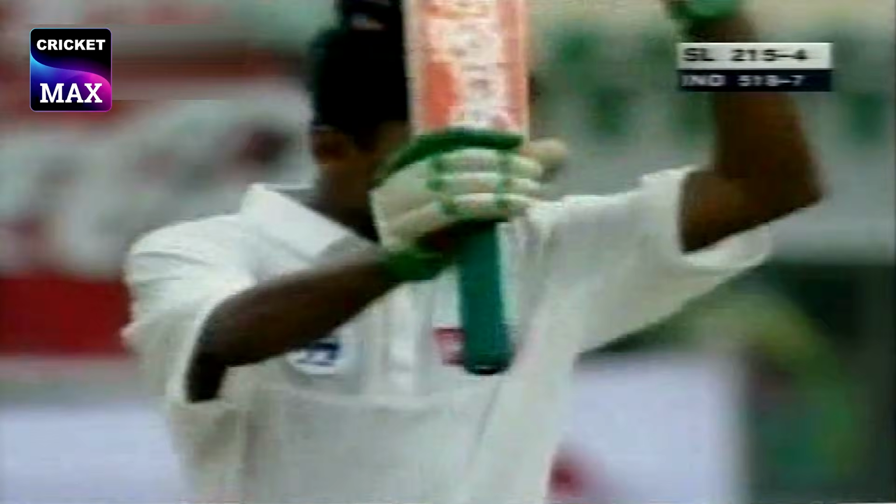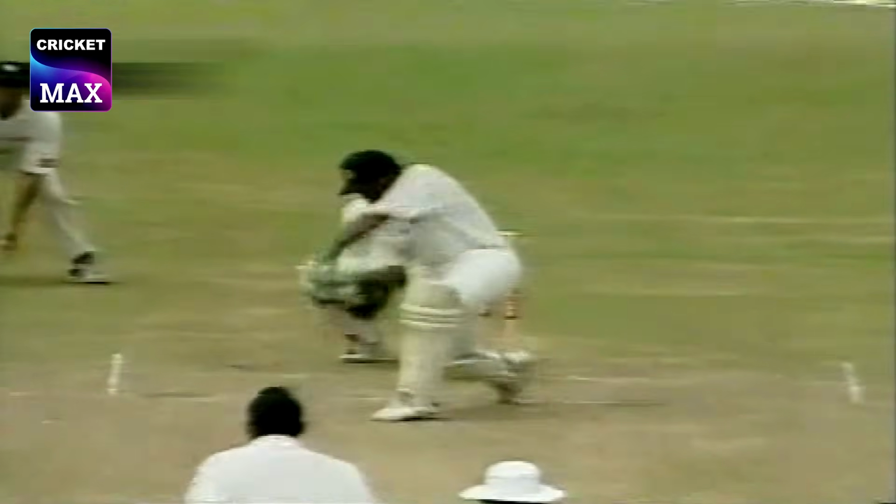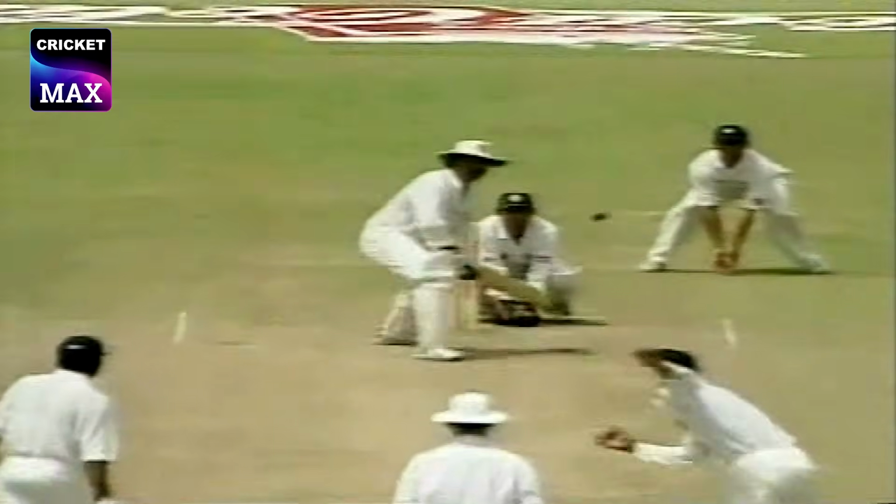Oh, what a way to bring up your 100. What a brilliant way to bring up your 100. Stepping down the pitch and lofting it over long on. That's nicely driven, put right out to the pitch of the ball. That's 4 runs once he found the gap. Shot. No, that's a good shot. Can't worry about that. He's used his feet.